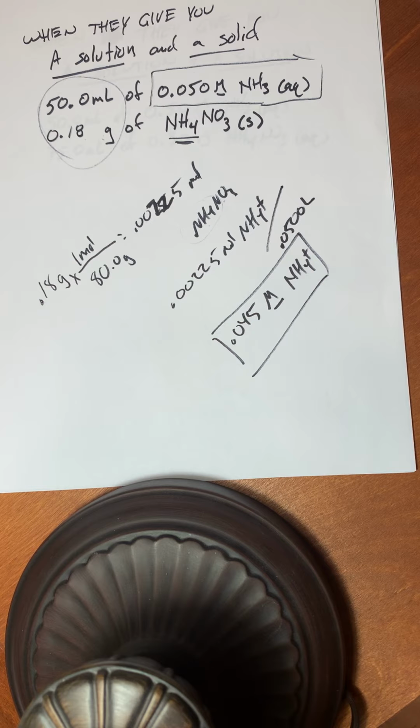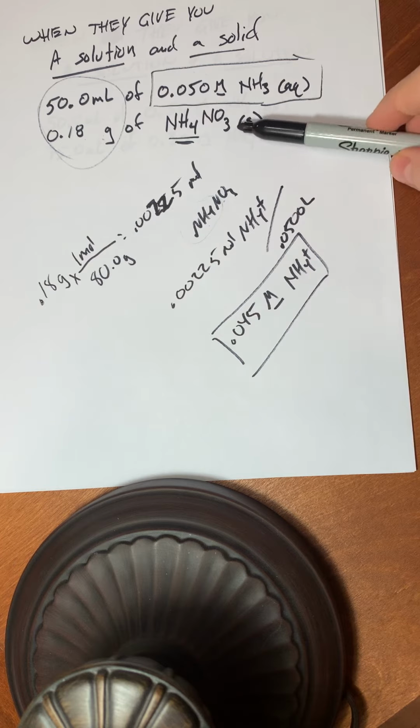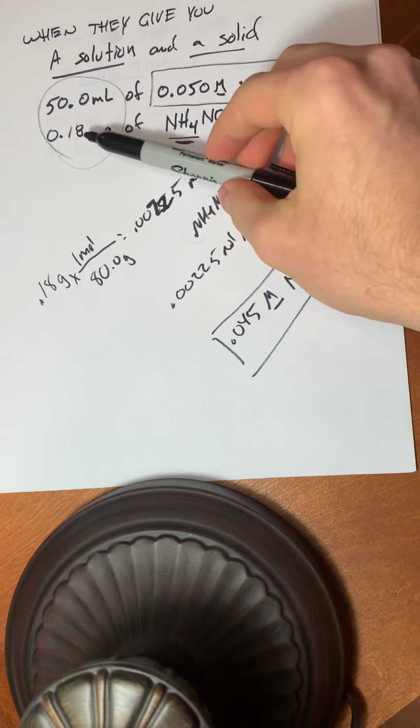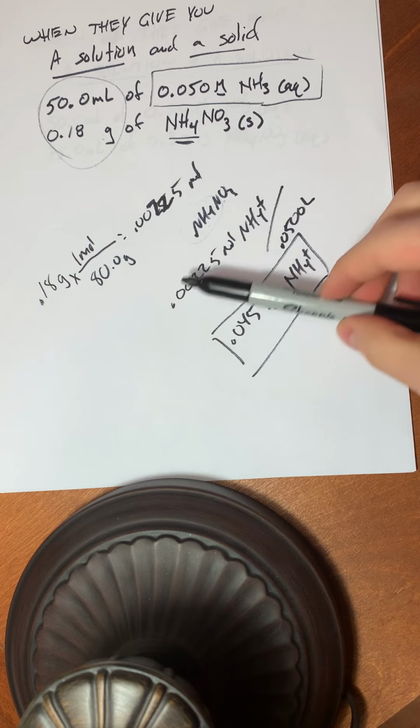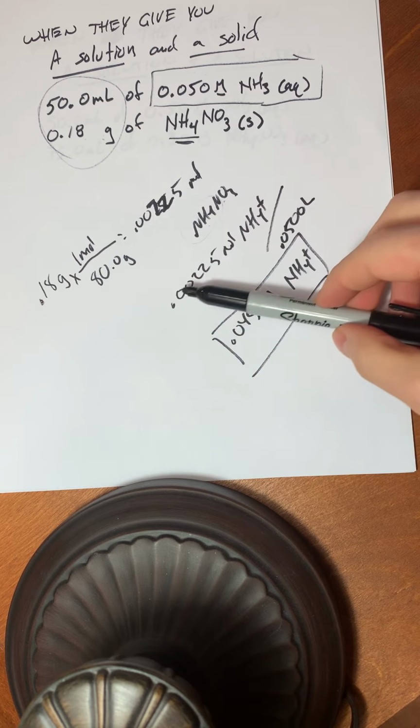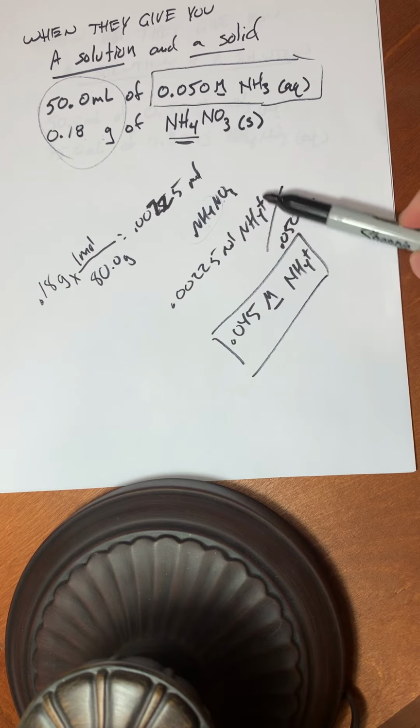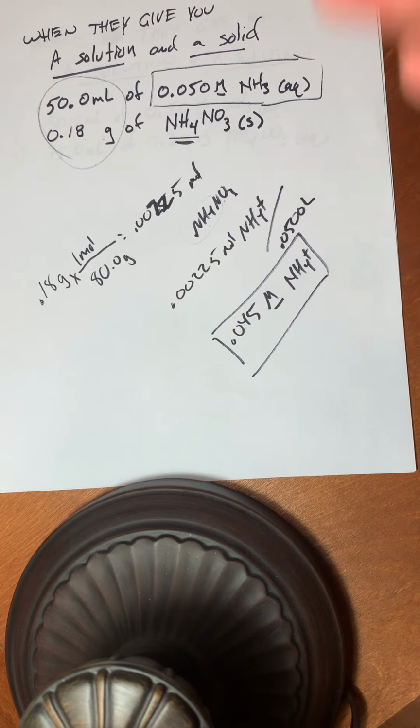So in this case, what's nice about using the salts is you're just adding that ion that you need directly in. If we add it in the form of a solid, we have to convert the mass into moles. So we end up with 0.00225 moles of ammonium ion. Moles is not going to go into our ice table. We want molarity.